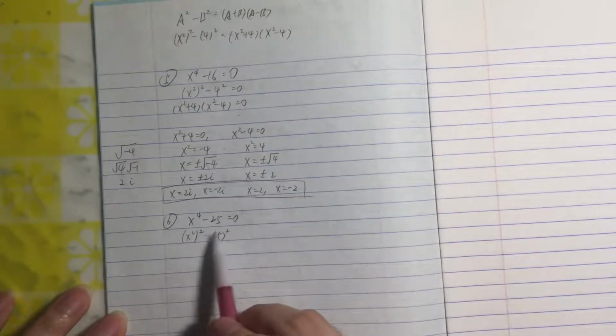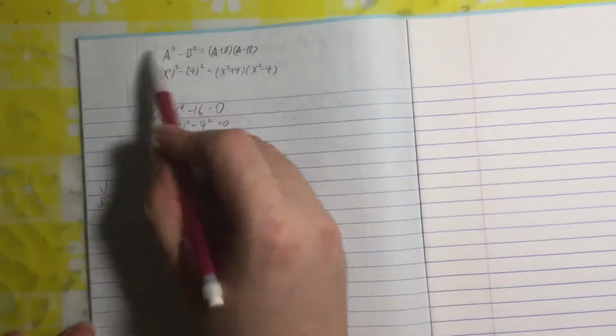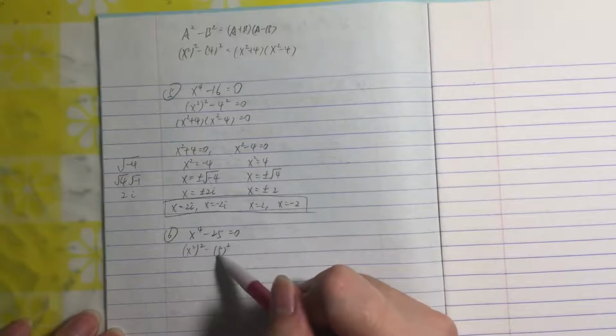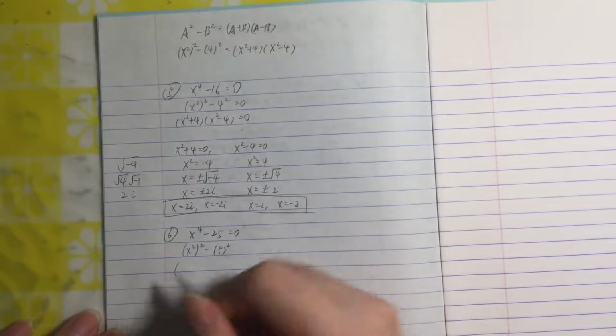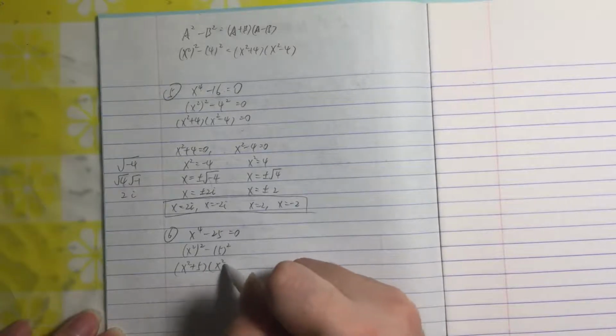So they are both perfect squares, and that's the difference of 2 perfect squares. Imagine this formula here. So x squared represents a, number 5 represents b. If we use the formula, we have a squared plus b times a squared minus b.